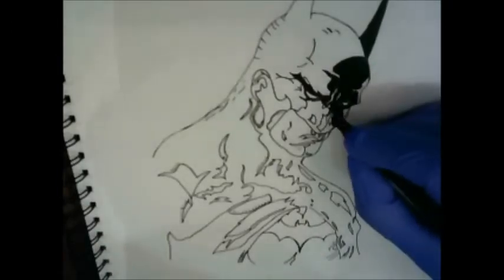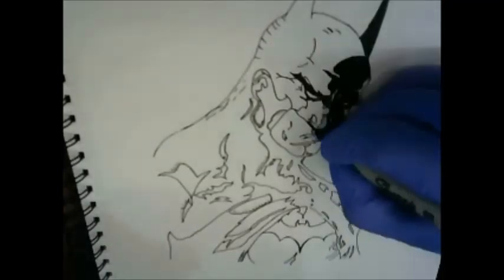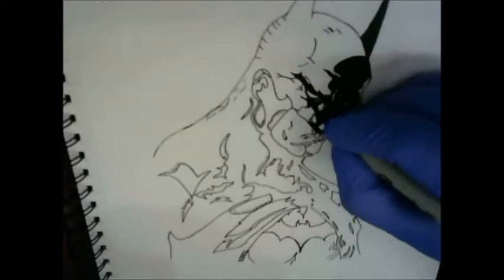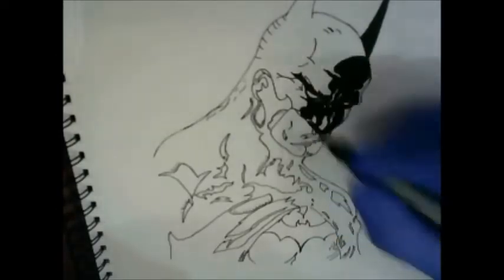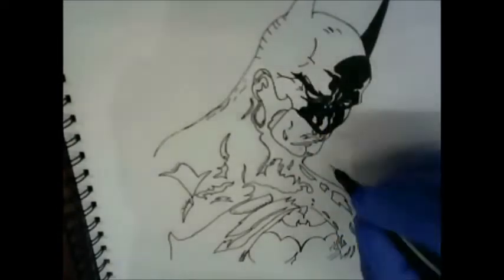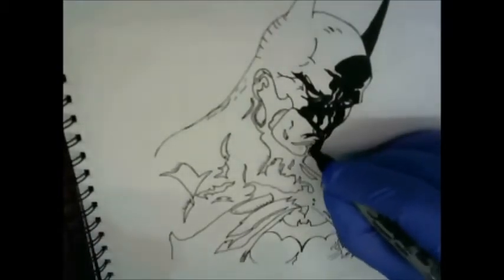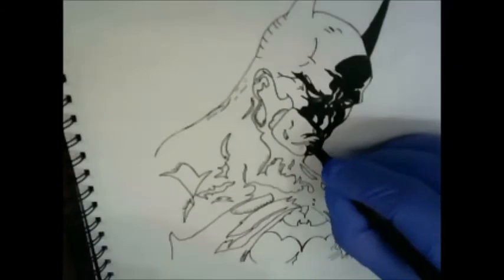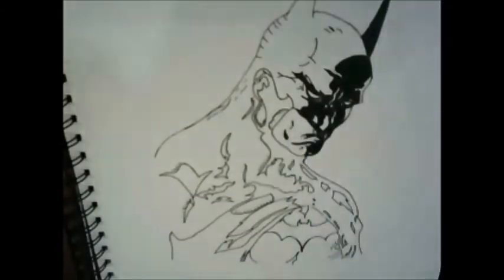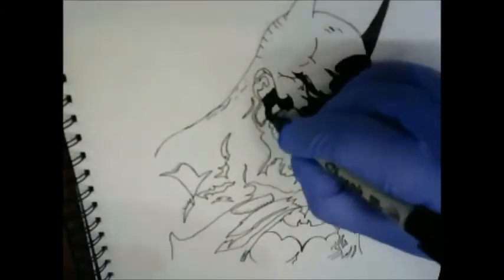Excuse me for just a second. I can show you right here. We skipped over to the inking portion and went off the lining, because it's just boring to sit and watch me line for an hour and a half or do the darkening in the lines. So that's why we skipped ahead. Now, where was I?